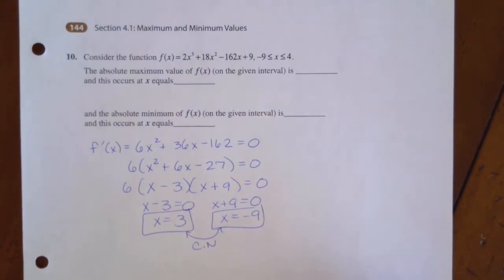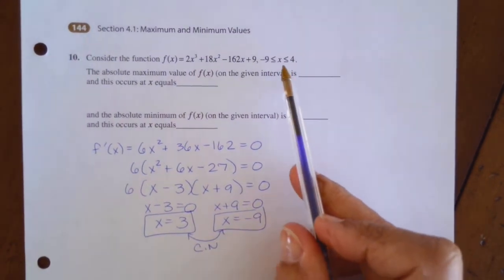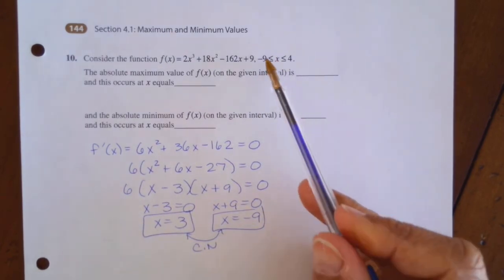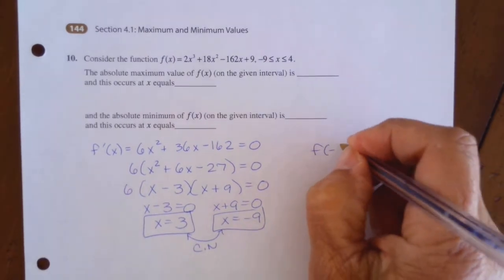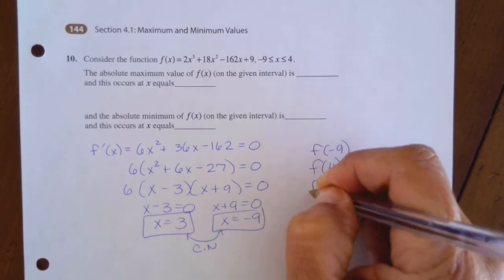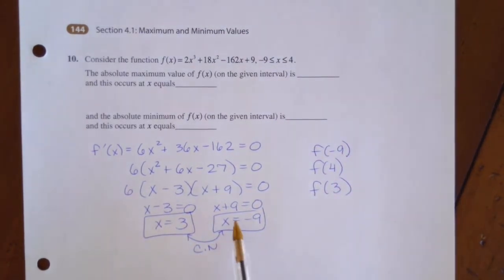All right. Now, I need to test f of these numbers and then f of the endpoints. Now notice my endpoint actually happened to be a critical number, so I don't have to test it twice. So I need to find f of negative 9, f of 4, and f of 3. And it doesn't really matter the order that you do these, right? As long as you include them all.